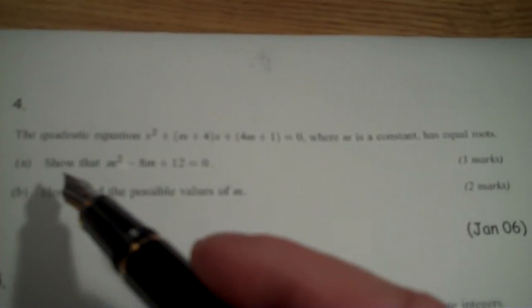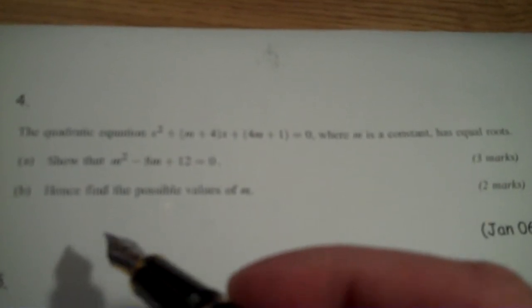Okay, here's question 4 from the Chapter 1 Core 1 homework, which is a question from the January 2006 paper. This is the first question on this homework that has a little bit more to it than just using a standard method from your notes. It may also be the very first time you've seen an exam "show that" type question. This is a very favourite type of question on the Core 1 exam. So this is possibly the most important question on this homework, and it's really worth getting this one sorted out.